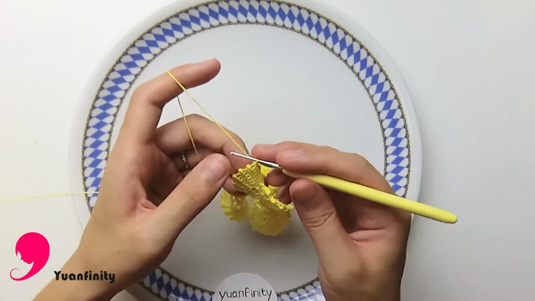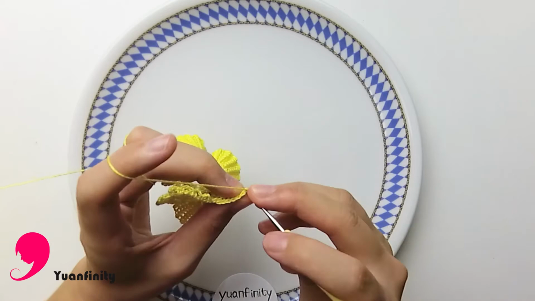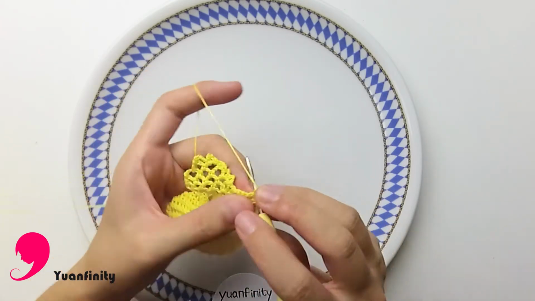And since we don't need to do increase, we will just make chain 1 and turn the work, starting from the first single crochet of the last round.